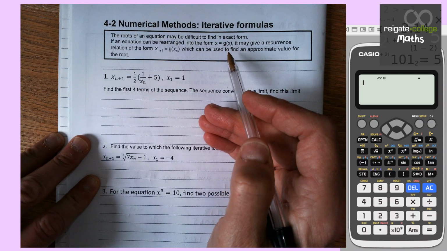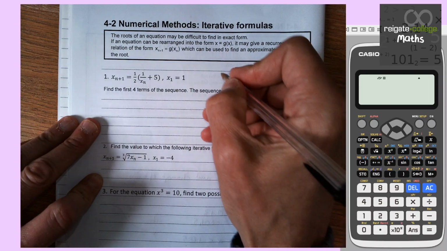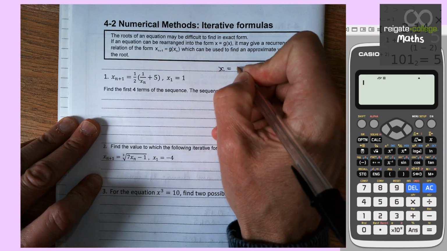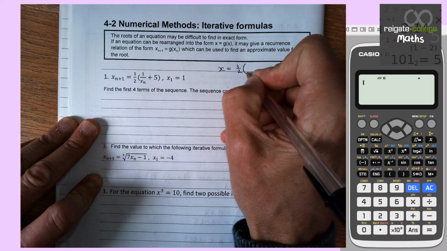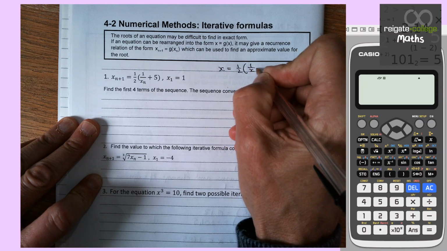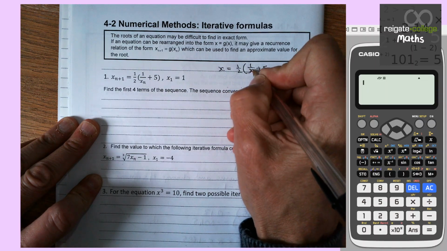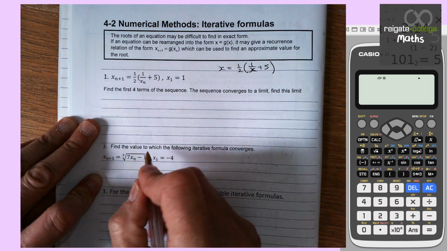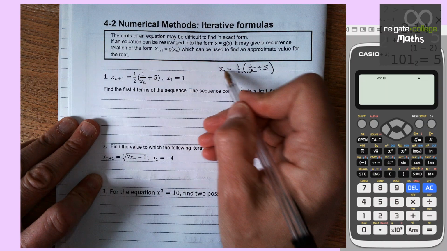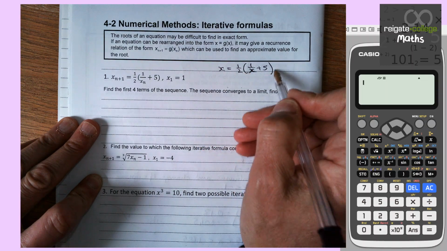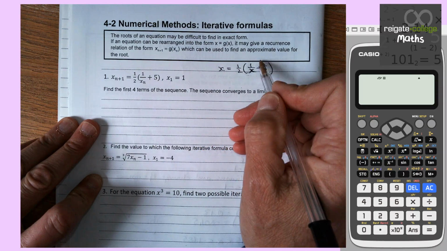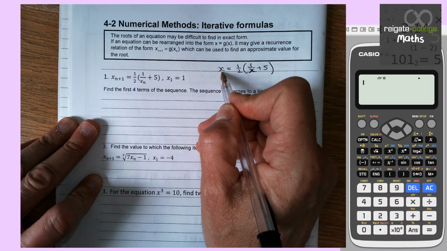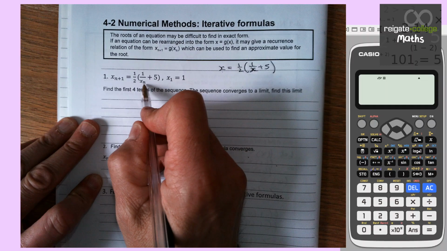So for example, if we had x equals a half, 1 over x plus 5, then we say we're going to put a value of x into our function, and that's going to give us a new value of x. So we actually write our formula like this.